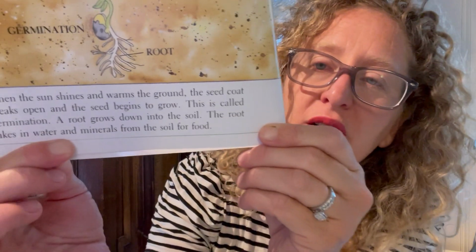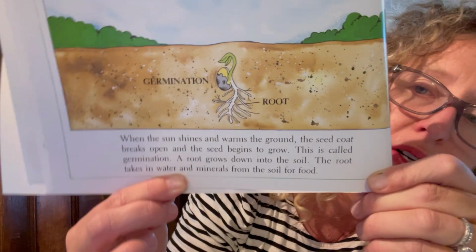So let's just take a little bit of a review. When the sun shines and warms the ground, the seed coat breaks open and the seed begins to grow. This is called germination. A root grows down into the soil. The root takes in water and minerals from the soil for food.